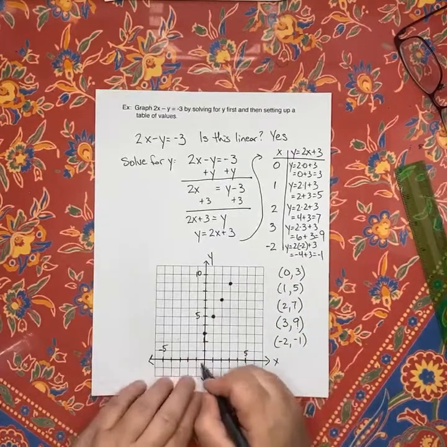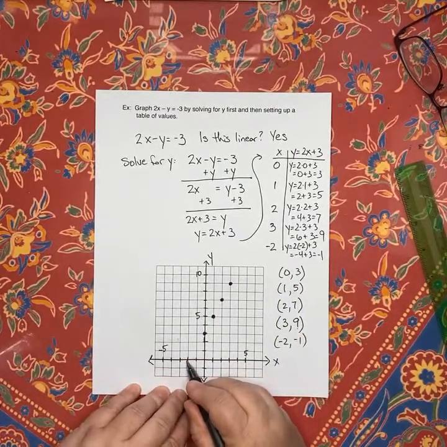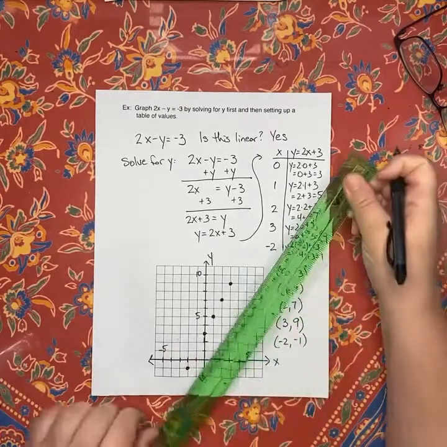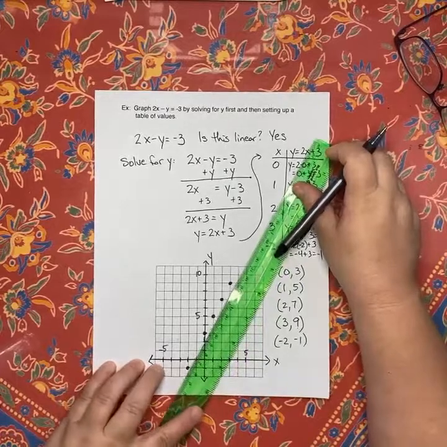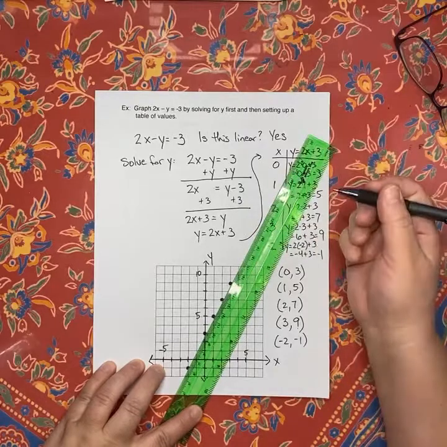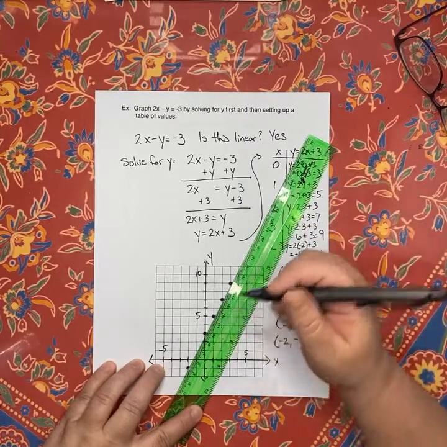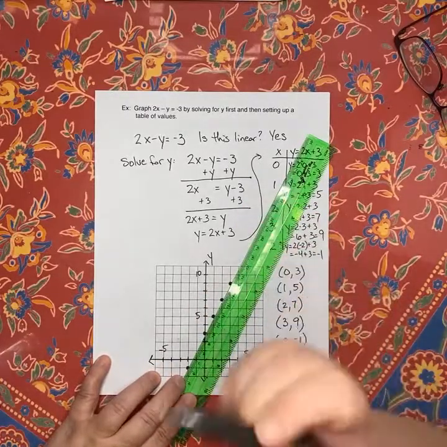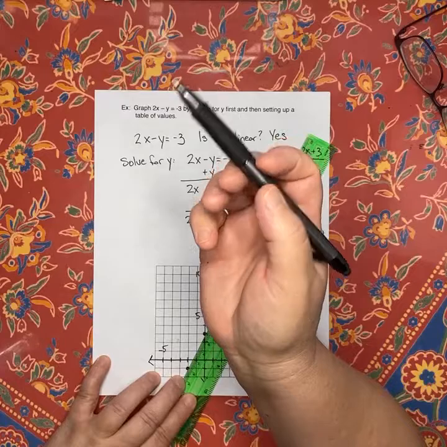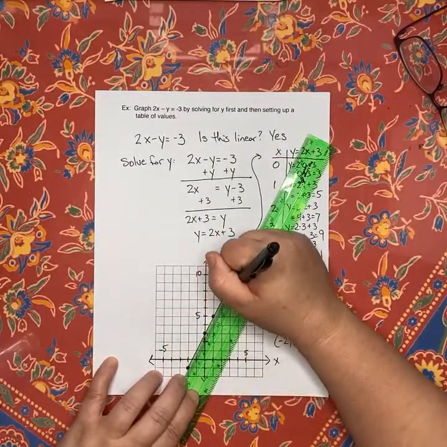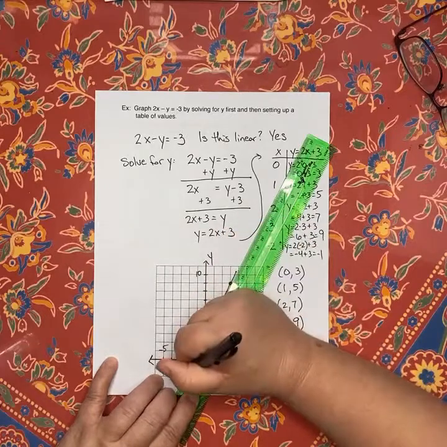(-2, -1). So to the left 2, down to -1. Okay, let me get out my handy dandy ruler. Now pens are a little tricky, and I'm not terribly good at using a ruler with pens, but keep in mind if the tip of your writing implement is thick, it'll be hard to draw the line right on the points if you're not careful.